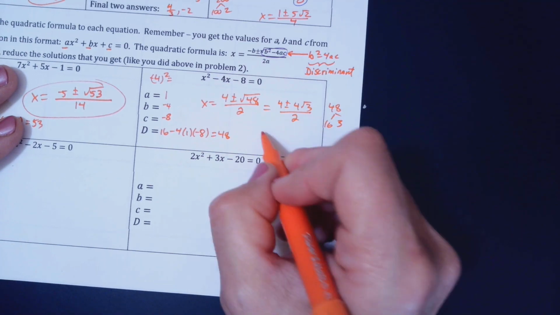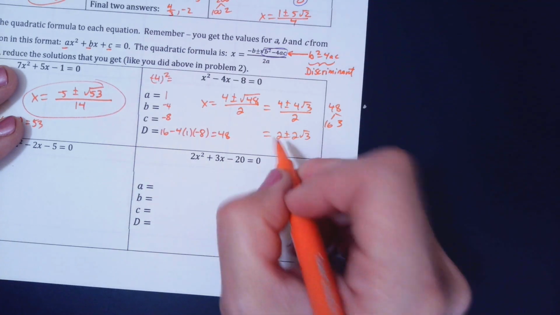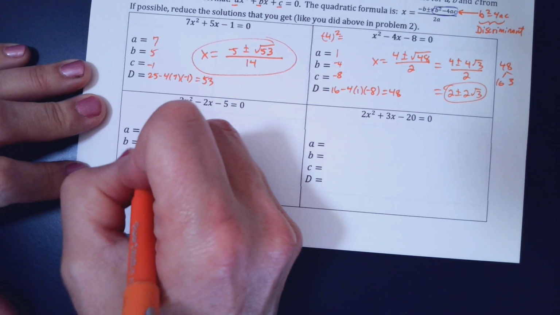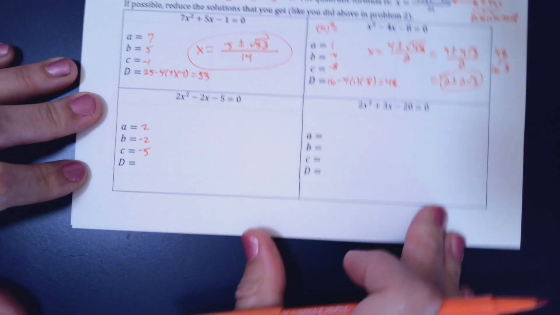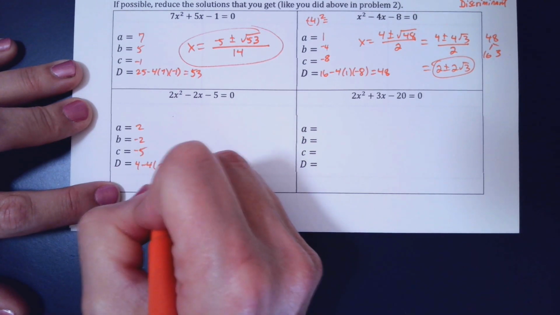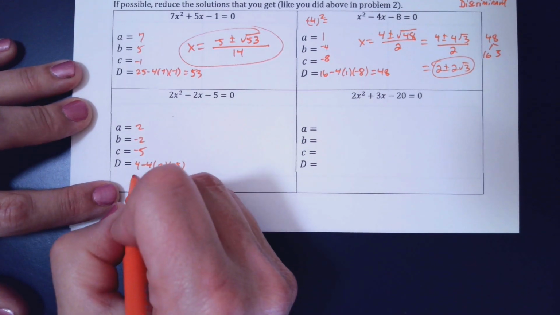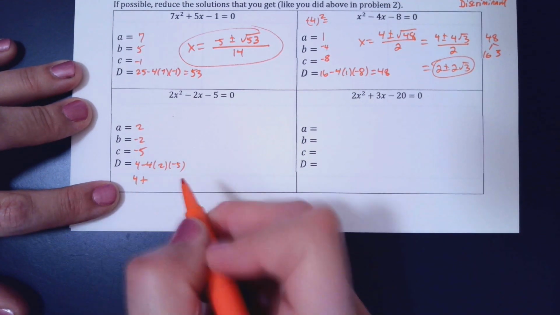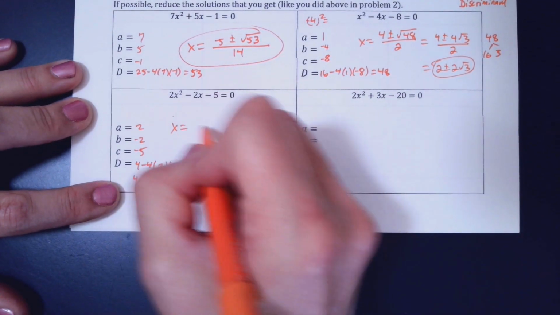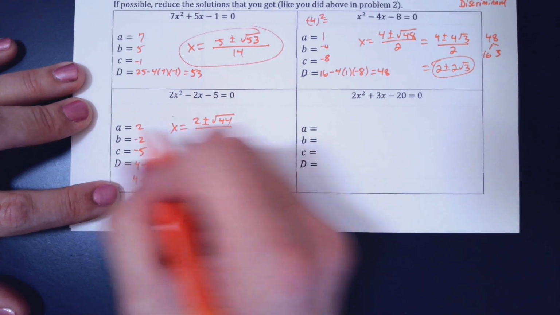These all divide by 2, so I'm going to say 2 plus or minus 2 radical 3. I would put over 1, but why bother? And you shouldn't. All right, last 2. So I got 2, negative 2, and negative 5. I'm going to go ahead and do my discriminant, b squared, so that would be 4 minus 4 times 2 times negative 5. If you don't have a calculator around, you can kind of do this in your head. You got 4, and 2 minuses make a plus, and 8 times 5, so 40. So it's 44. So I got negative b, square root of 44, over 2 times 2 is 4.